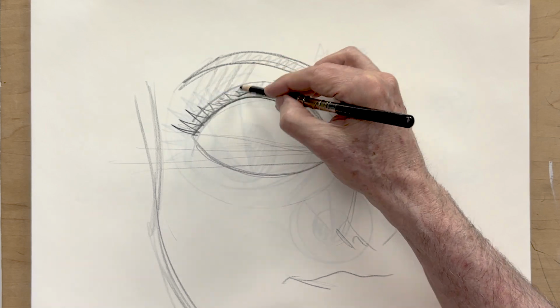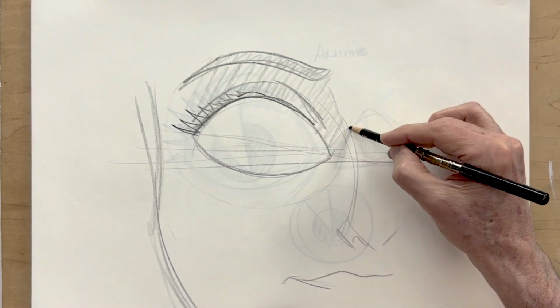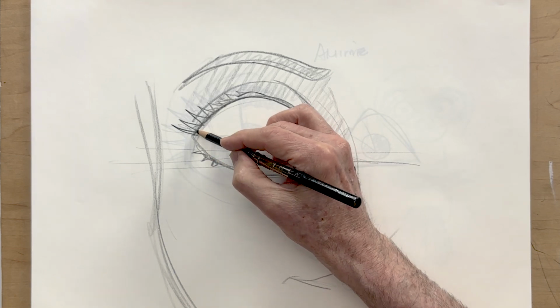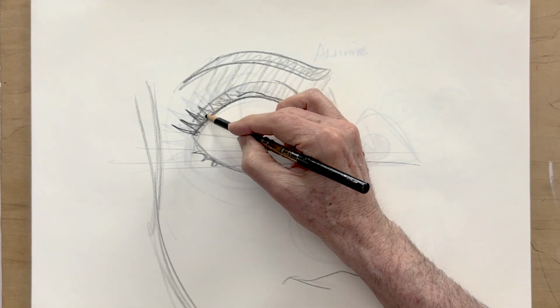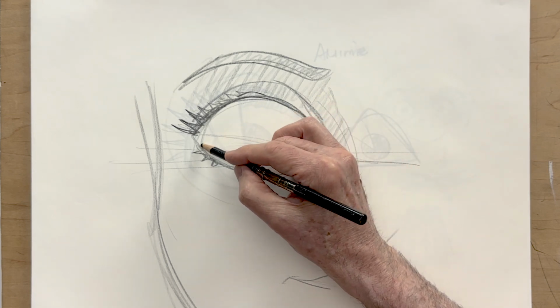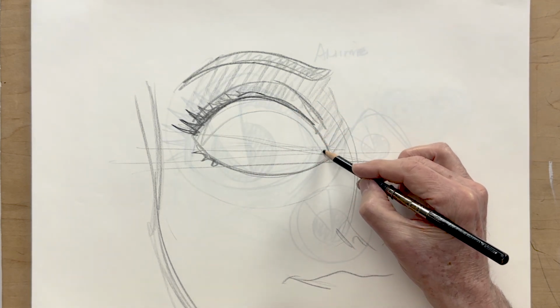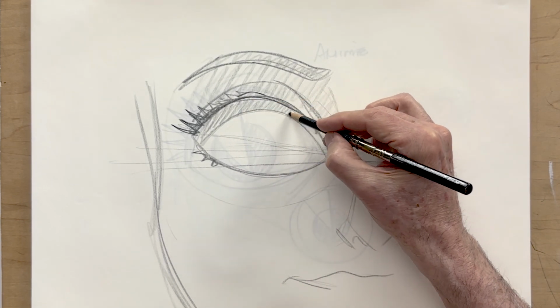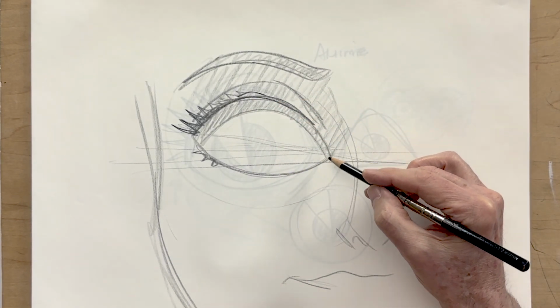I'll shade the bottom of this just to give it some depth. Maybe a few little bottom lashes also. And we have a cast shadow of the lid. It gives it that extra depth.